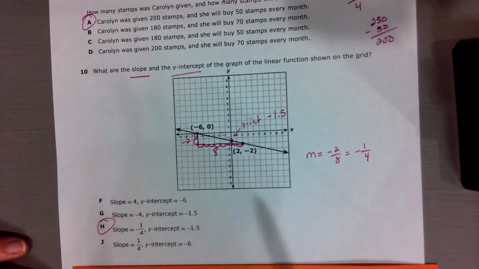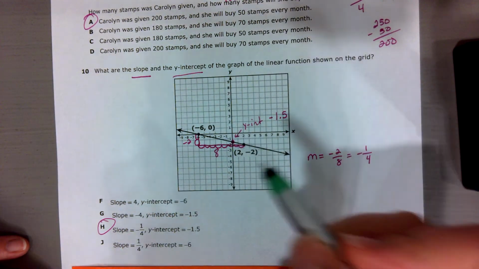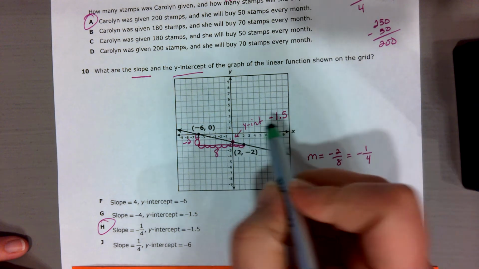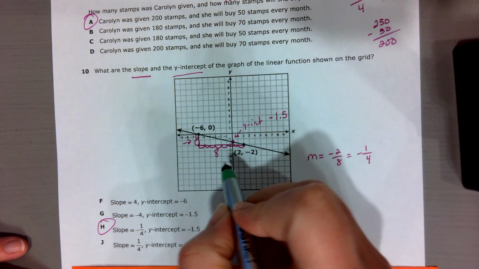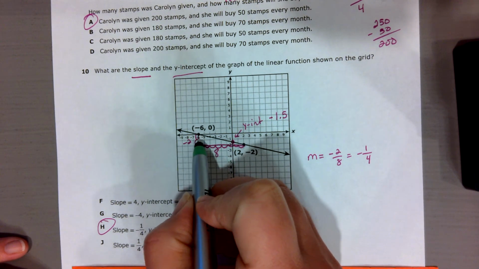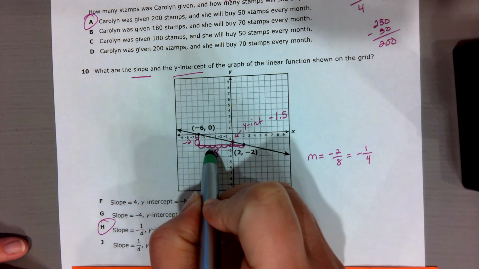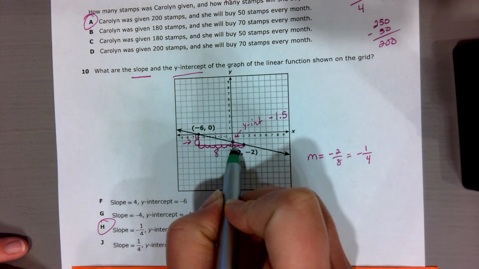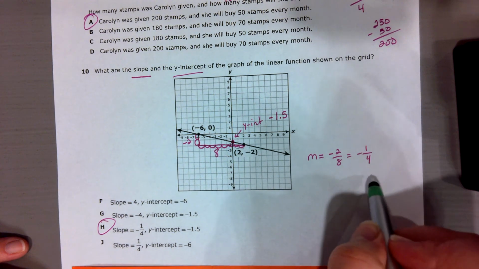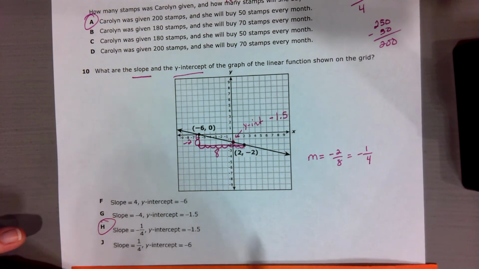Last one I have here. What are the slope and y-intercept of the graph of the linear function shown on the grid? My y-intercept is this value right here where it crosses the y-axis, and that's at negative 1.5. And then my slope, I used rise over run, so we went negative 2 down, and we run 1, 2, 3, 4, 5, 6, 7, 8. Negative 2 divided by 8 simplifies to negative 1/4. So I have a slope of negative 1/4, and the y-intercept is negative 1.5.